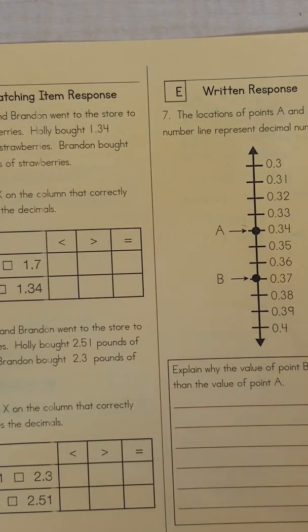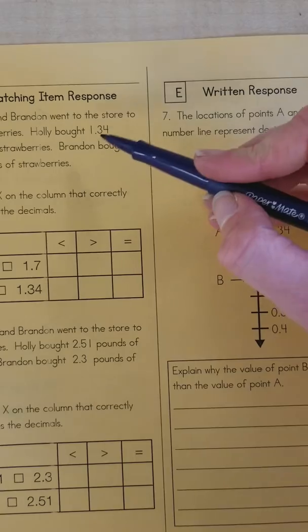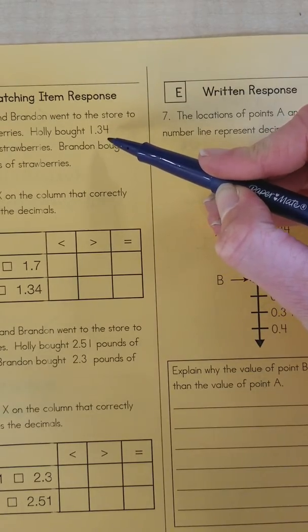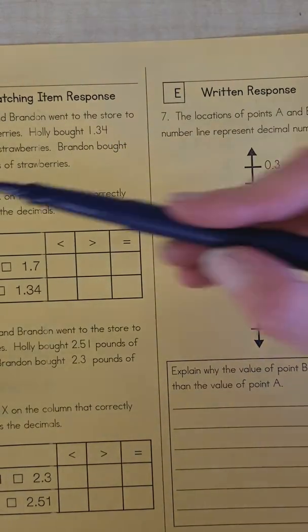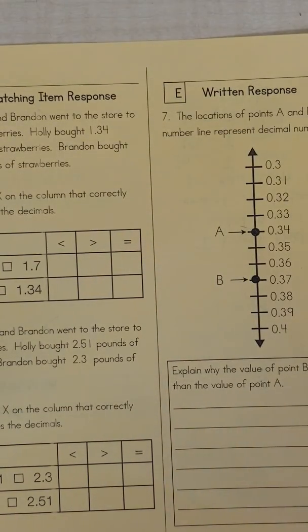Holly and Brandon went to the store to buy strawberries. Holly bought 1 3/4 pounds of strawberries. Brandon bought 1 7/10 pounds of strawberries. Place an X on the column that correctly compares the decimals.